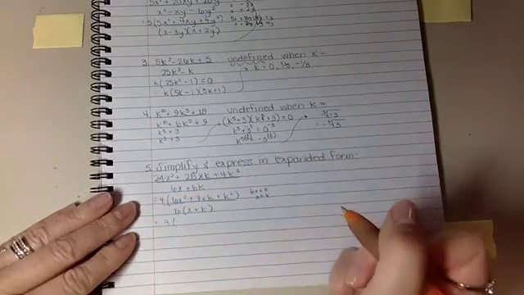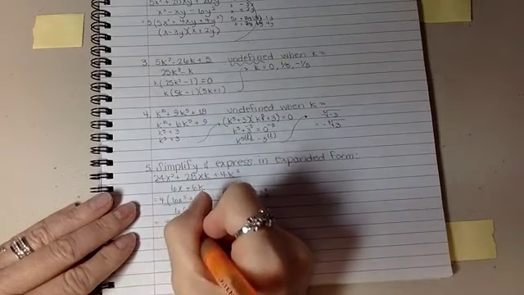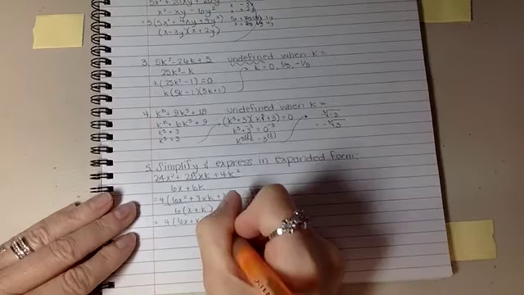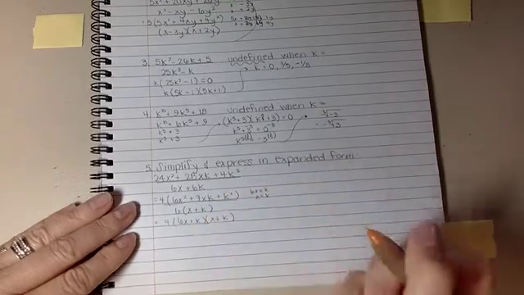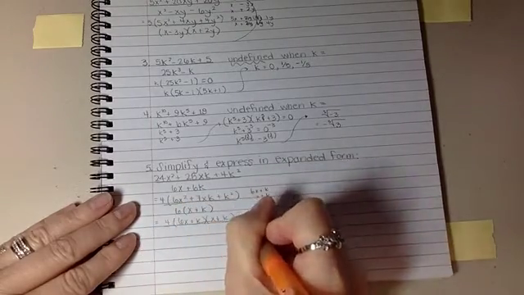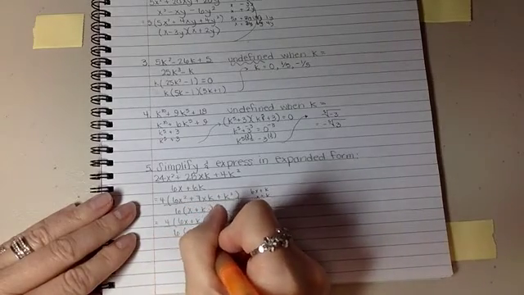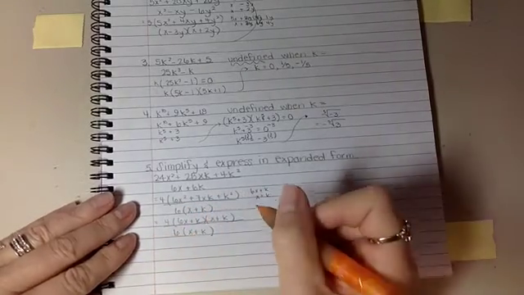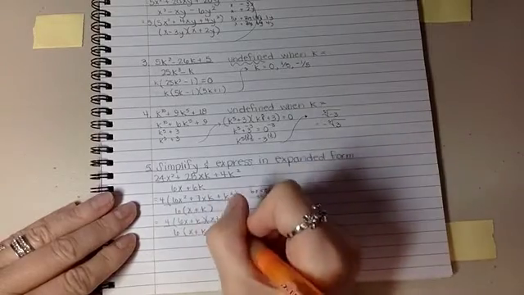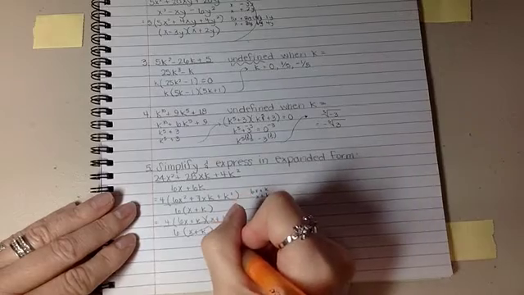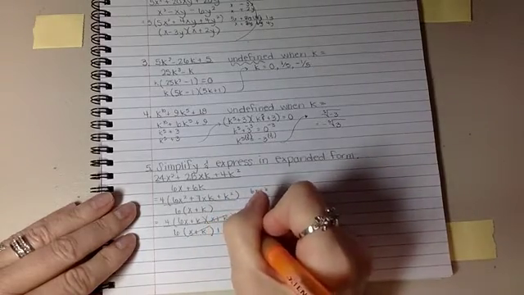So 4 times 6x plus k and x plus k all over 6x plus k. Yay! Now these will cancel, so I'm going to divide by x plus k, divide by x plus k.